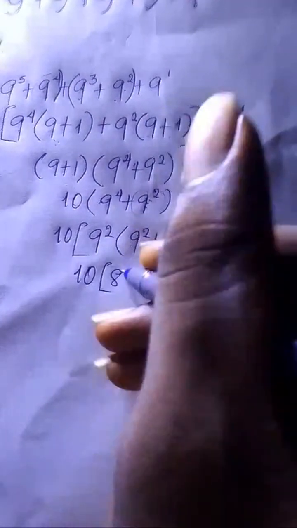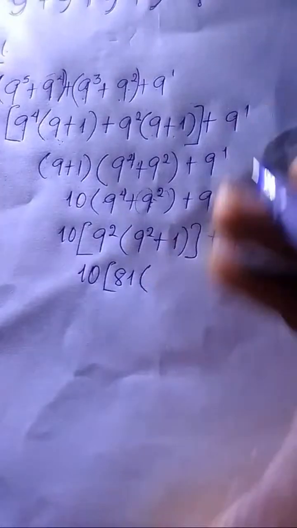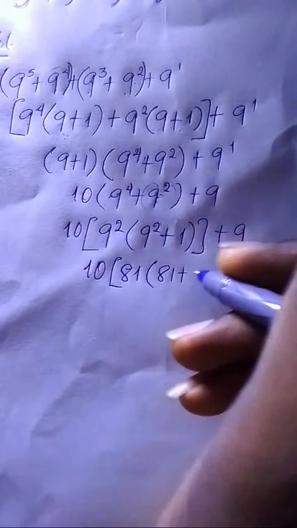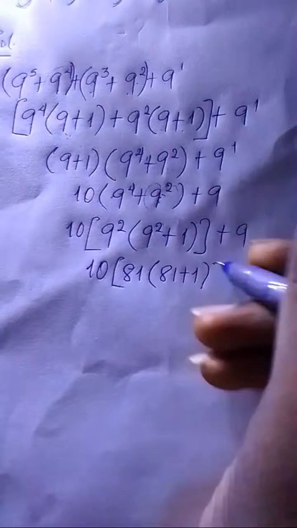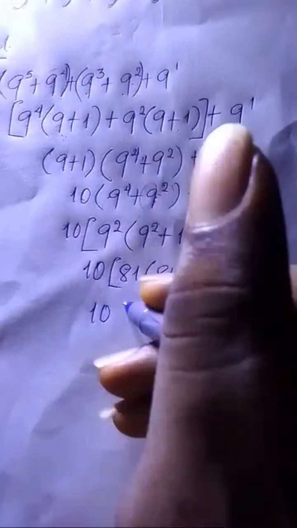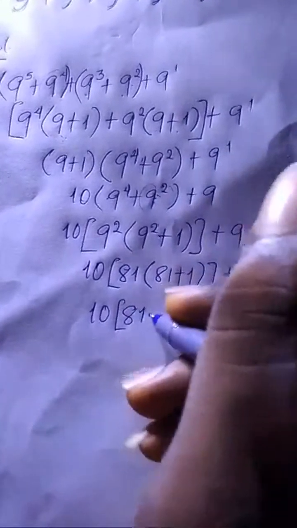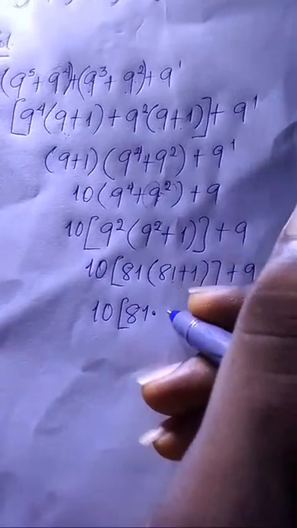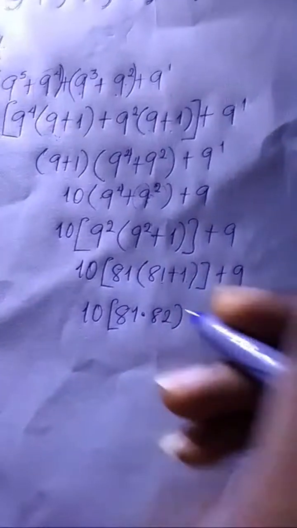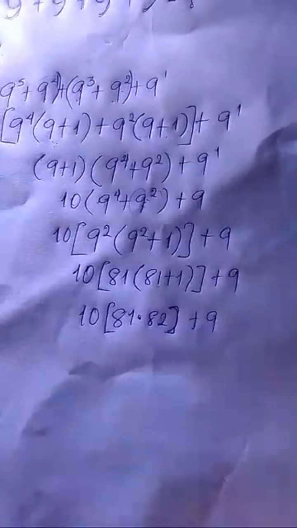Bracket 9 raised to the power of 2, that's 9 squared, which is 81, right? Bracket 9 squared also is 81 plus 1, right? And then we have plus 9. So we have 10 bracket 81 multiplied by 81 plus 1, which gives us 82, right? Plus 9. So what do we have here?